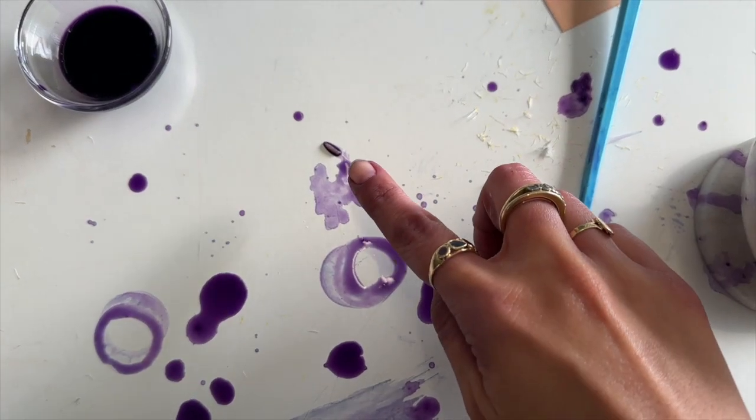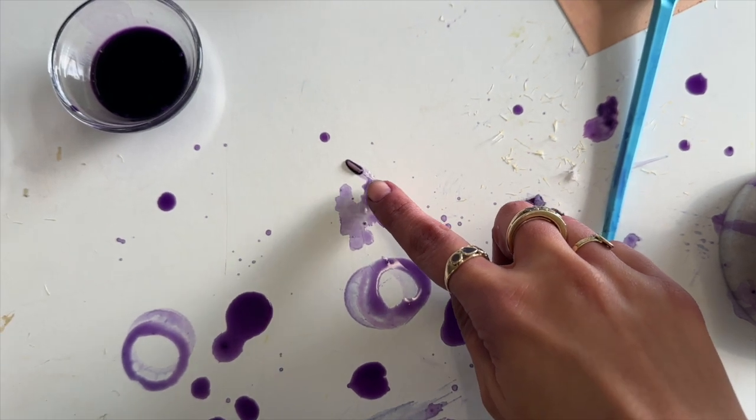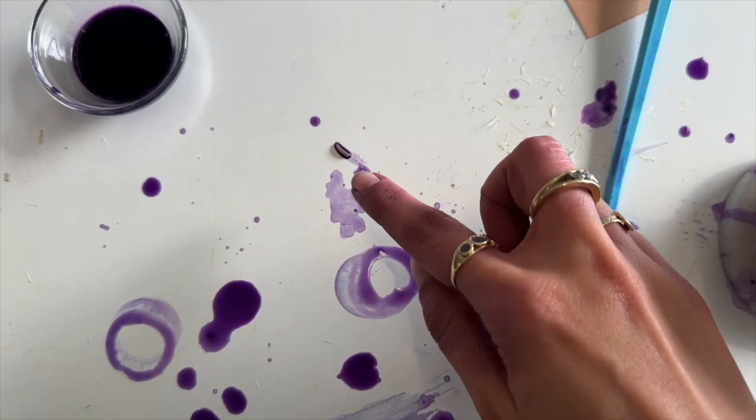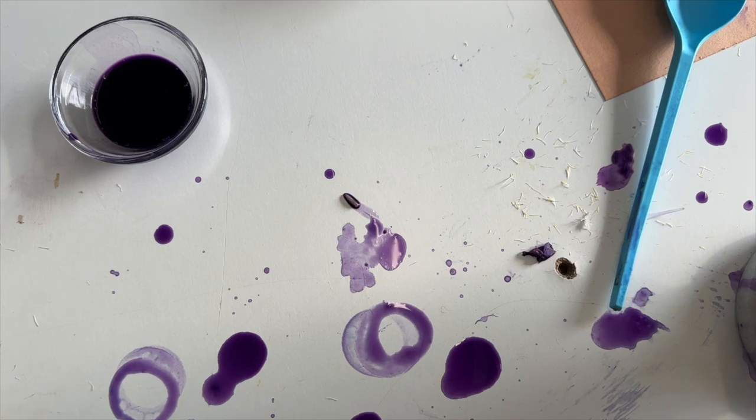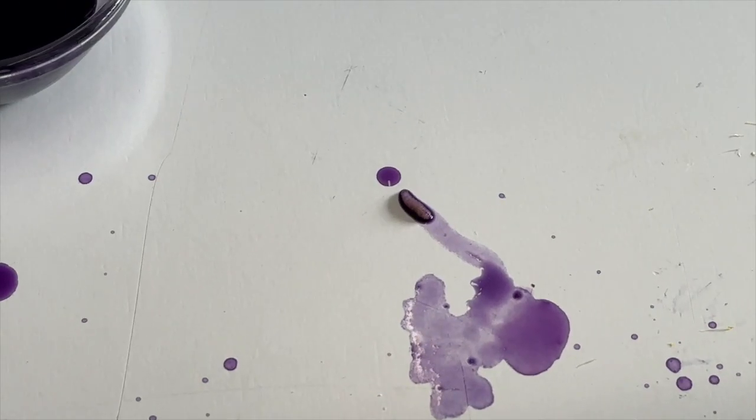There is a cute little worm here that was probably inside the flowers that somehow survived all my mashing. I'm gonna release you in the garden.